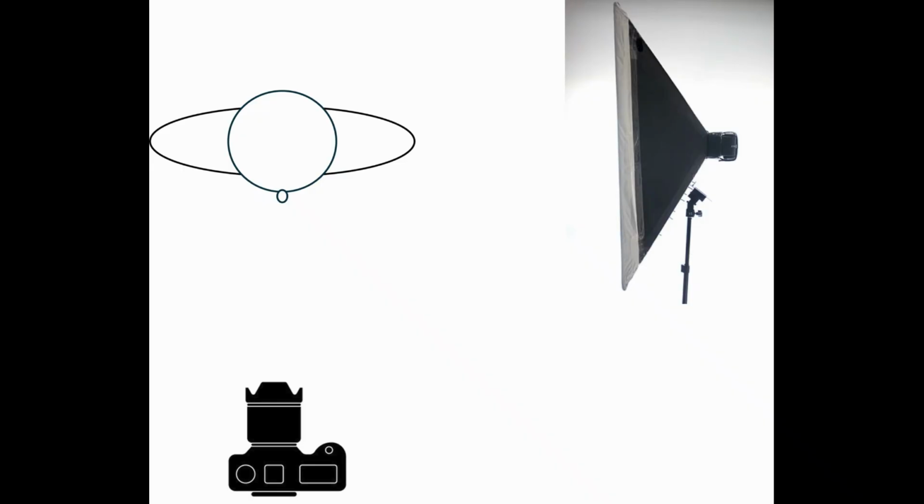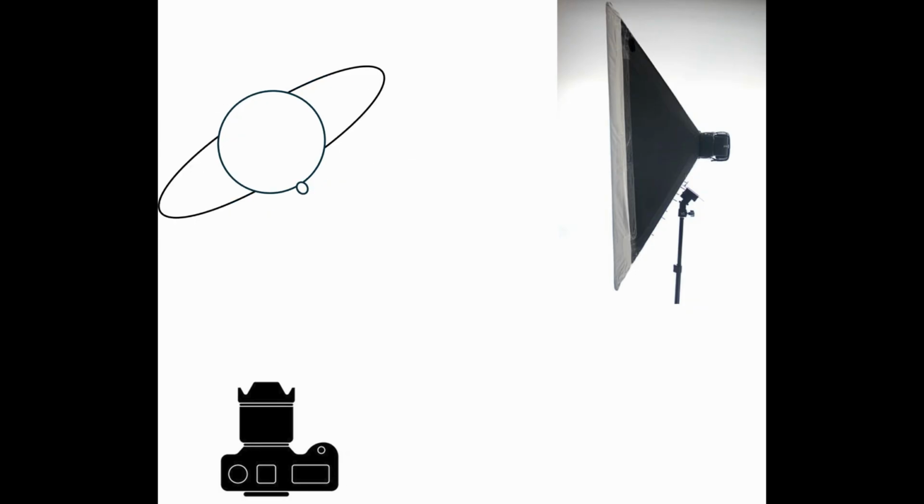To do that, you have to place the camera at 90 degrees from your light source and ask the sitter to turn a little bit towards the light source.